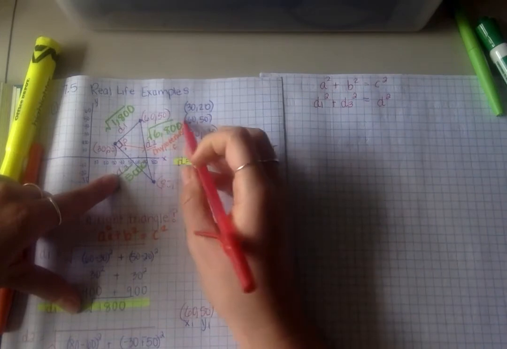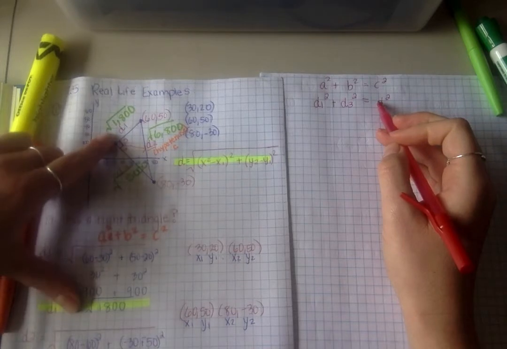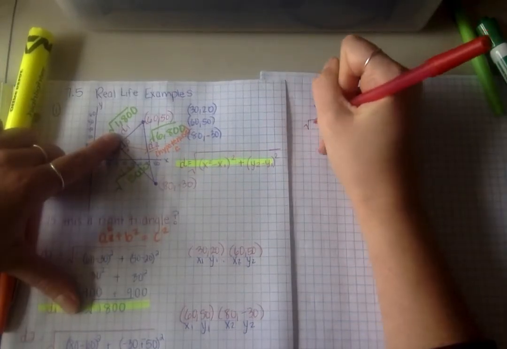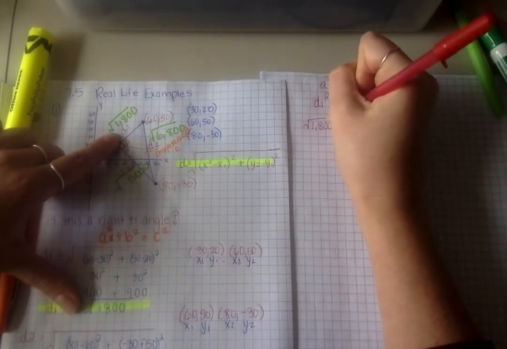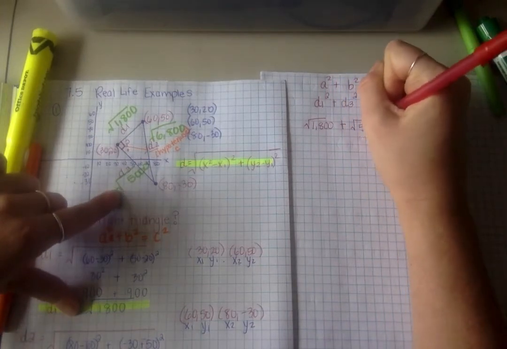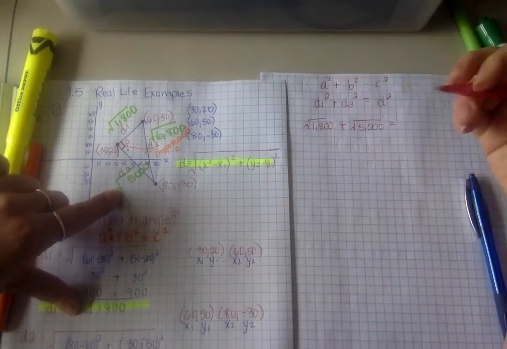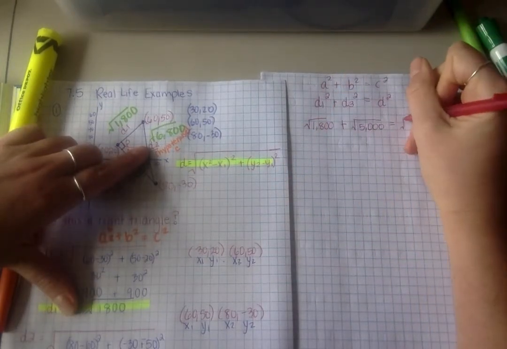Now I plug in what I know. d1 is the square root of 1,800, plus d3 is the square root of 5,000, and we're seeing if this equals the square root of 6,800.